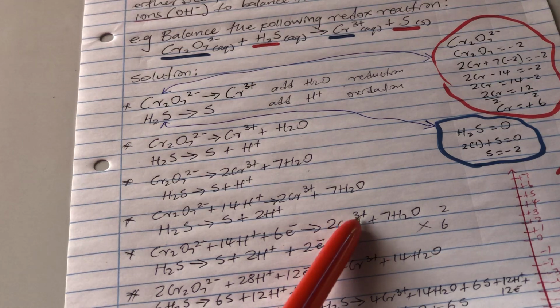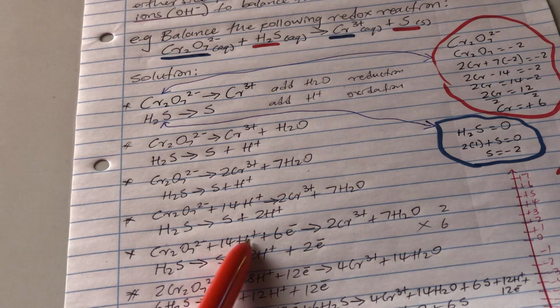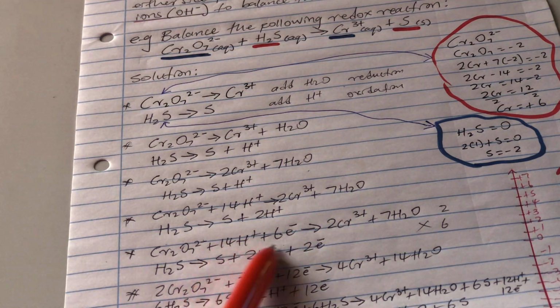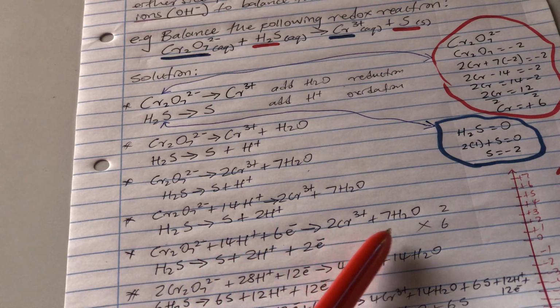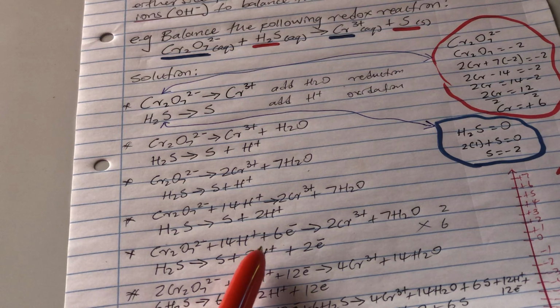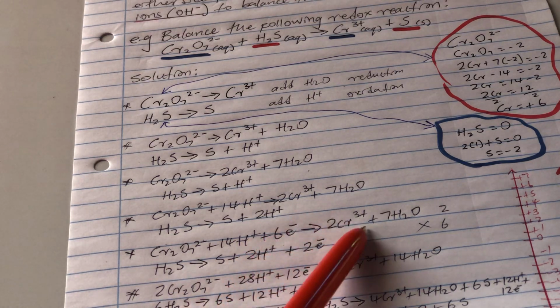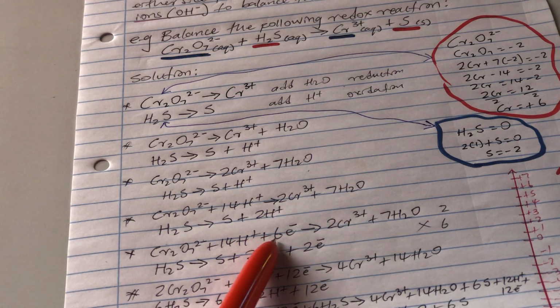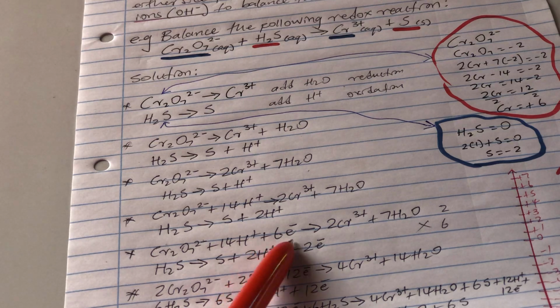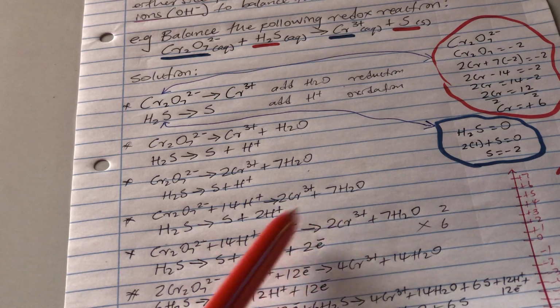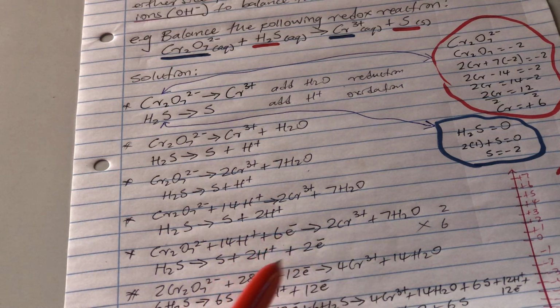To balance this 6 plus, I must do something on the side of the reactant, because this is my reduction half reaction. To balance it, I'm going to add 6 electrons on the side of the reactant. If I add these 6 electrons, now my charges are balanced.